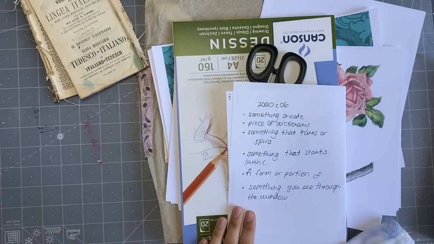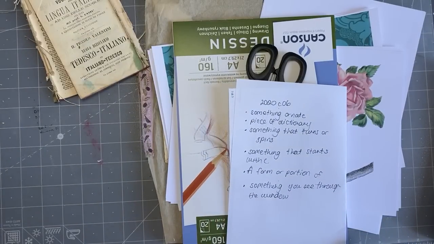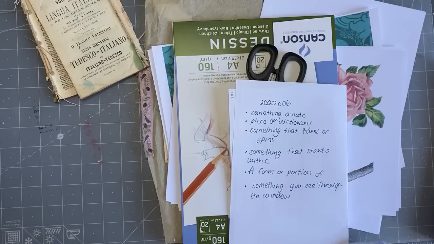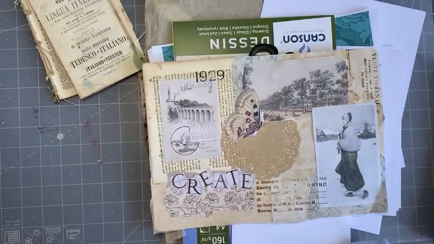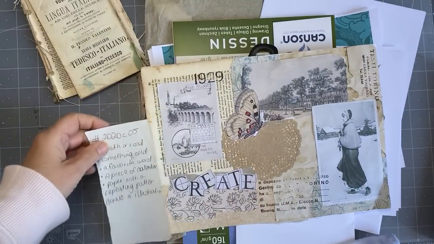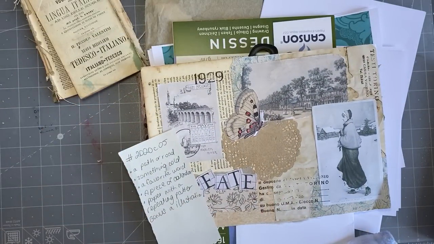Oh, you didn't show your other one. Sorry. Just show the one that you did the other day. This video is already chaotic. It bent. Okay. These were the prompts. This is what I made yesterday. The prompts were a path or road, something cold, our favourite word, a piece of calendar, paper with a repeating pattern, and for a bonus element, an illustration.